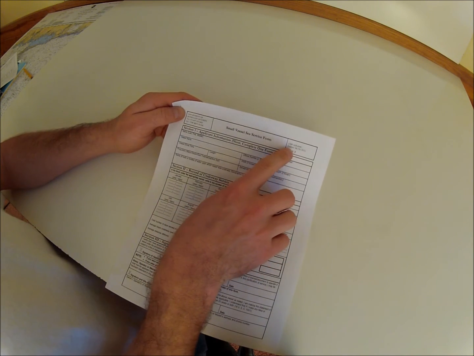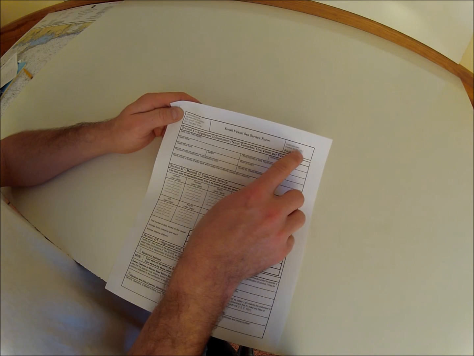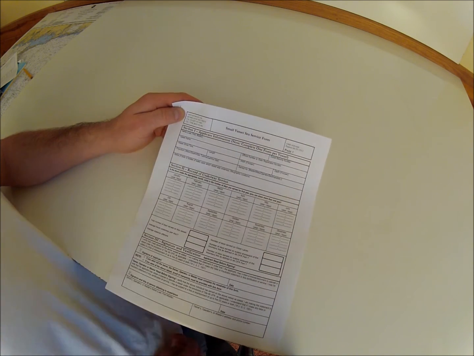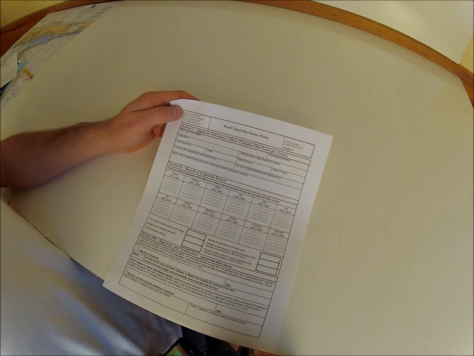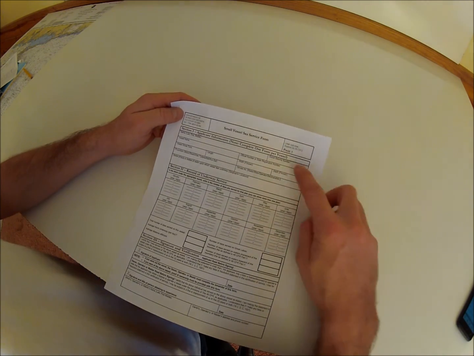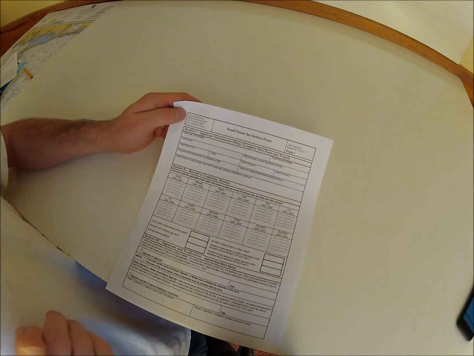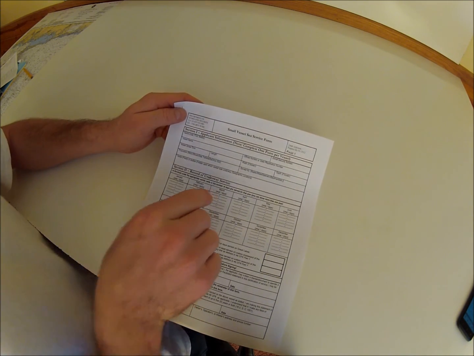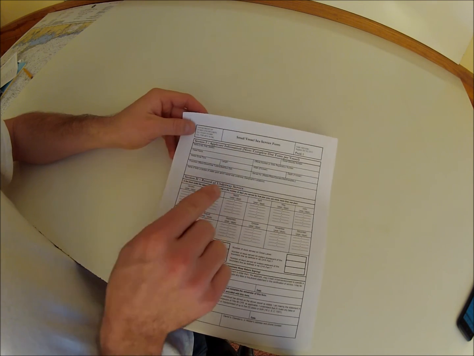One more note. You see these forms? Expires 06/30/2012. Well, that has come and gone. But the Coast Guard does not have forms to replace these yet. So these forms are still valid.